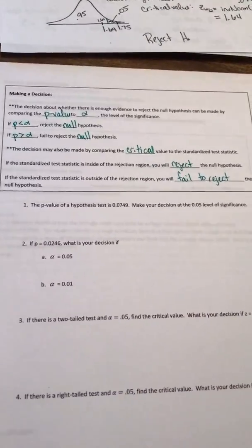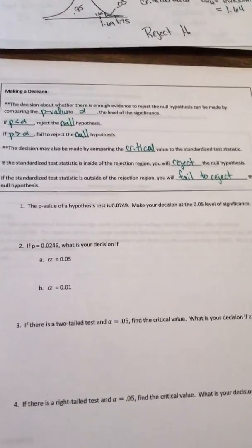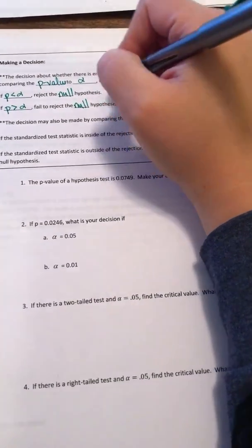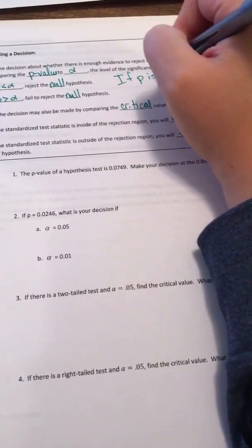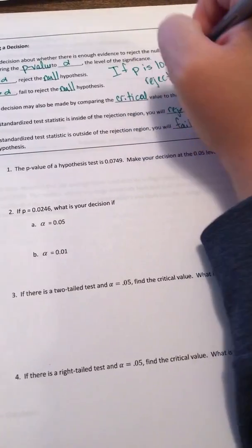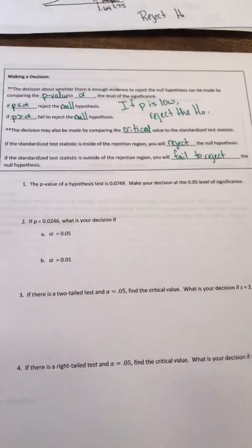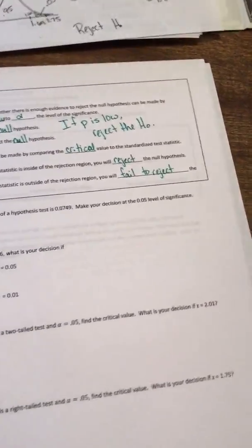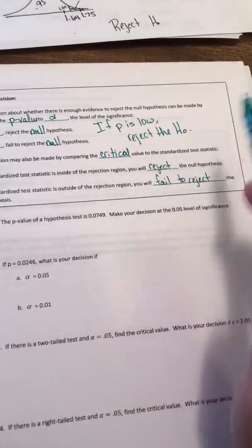Now, the way that you teach college kids to remember this, because I've taught this in just regular college, like with 18, 19-year-olds, is you do P to alpha, and you say if P is low, most adults find this funny too, then you reject the H0, but they don't say H0, they actually say the word, so it rhymes, and then they get all tickled, but they actually probably still remember it 5 years later. So if P is low, you reject H0.